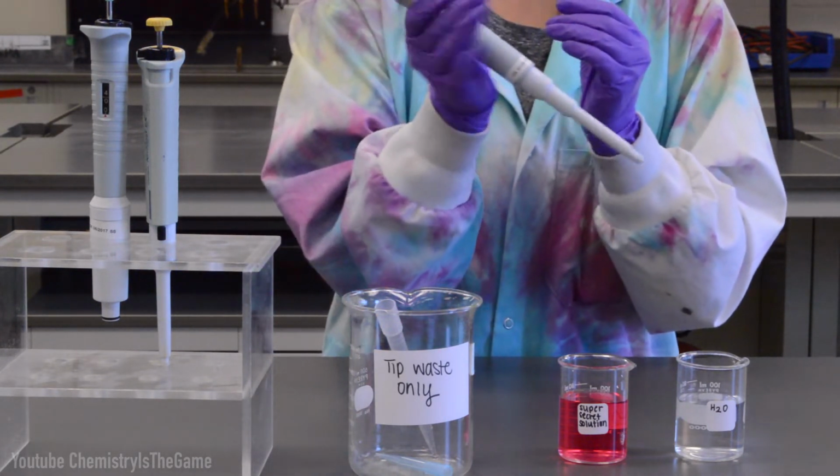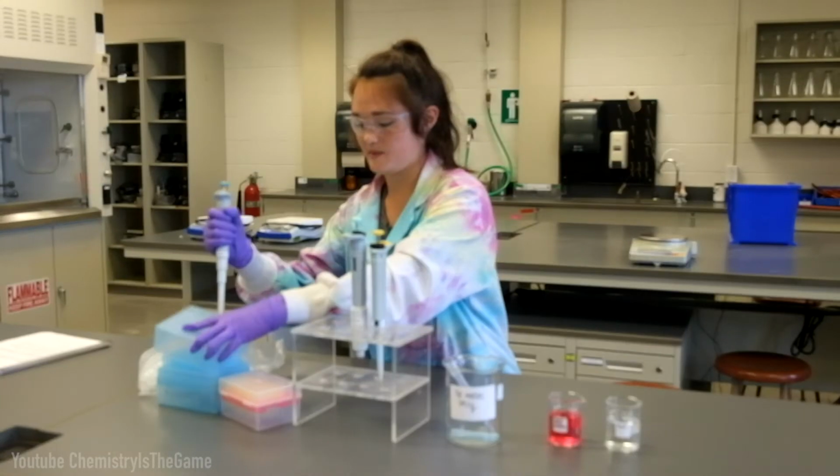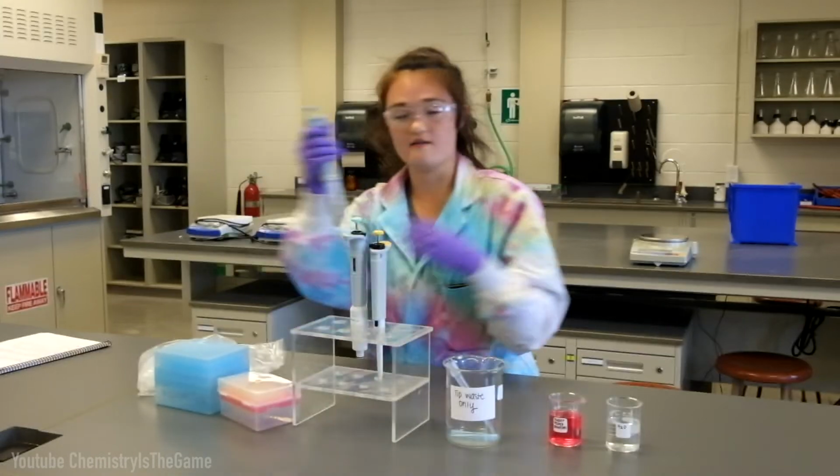So once you've set your volume, you want to get the correct tip. So the blue top means blue tip. So you want to take your pipetter and firmly press down and give it one tap to make sure it's fully on, and then you're good to go.